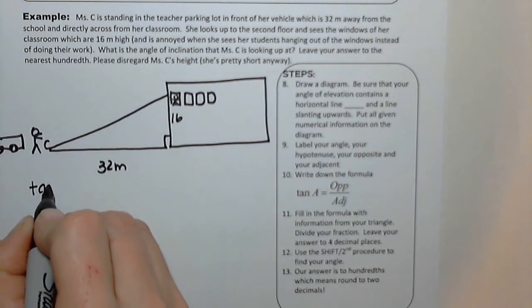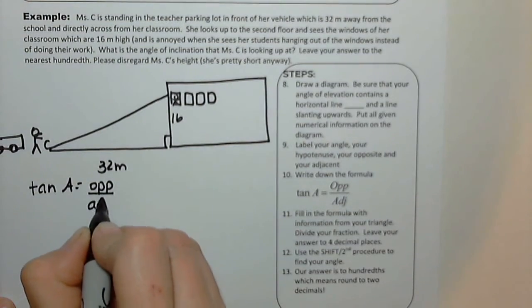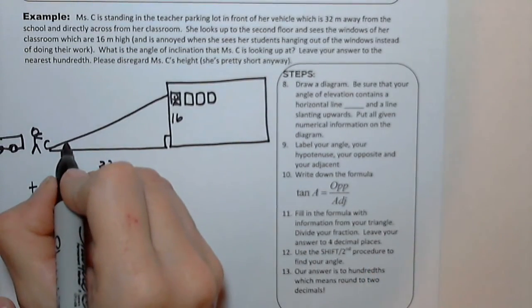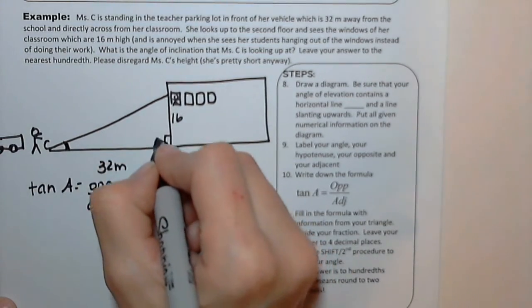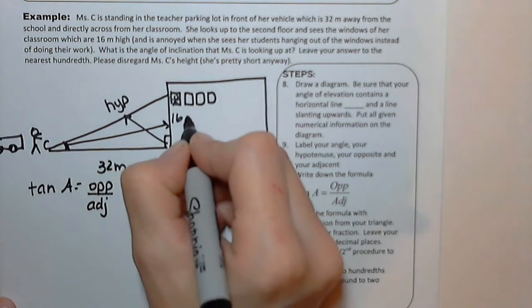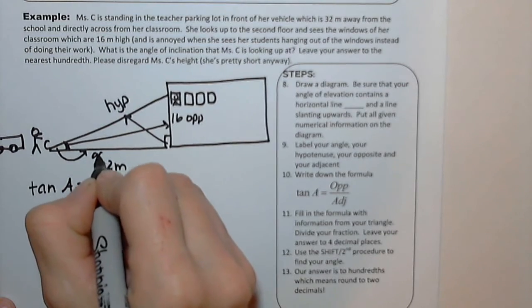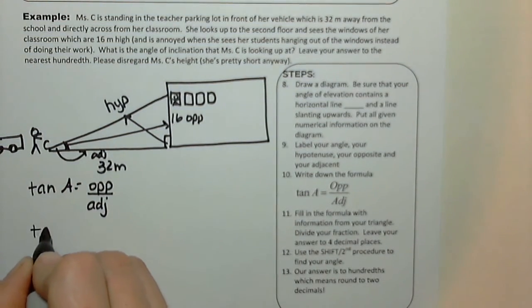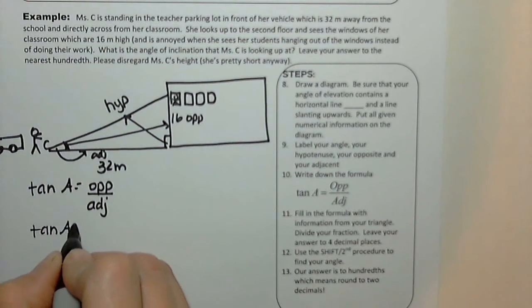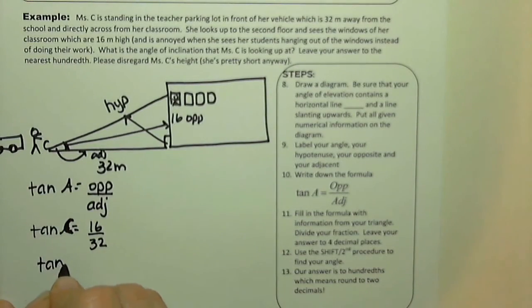Let's use our formula. Tan of A is equal to opposite over adjacent. And let's label it. Here's our angle. Here's our hypotenuse. Here's our opposite. And here's our adjacent. What I know then is that the tan of A, actually not going to be called A, it's going to be called C, is equal to 16 over 32. The tan of C is going to equal 0.5.